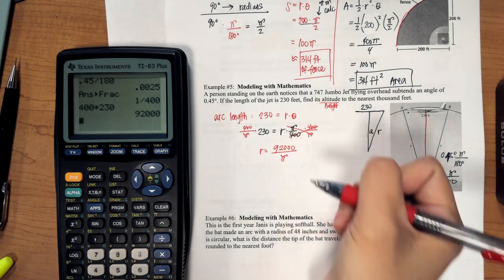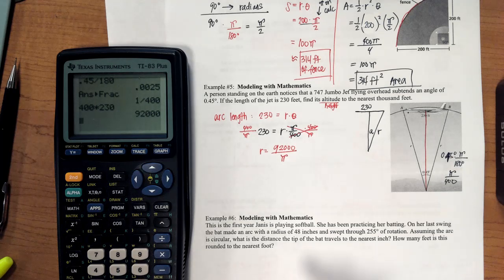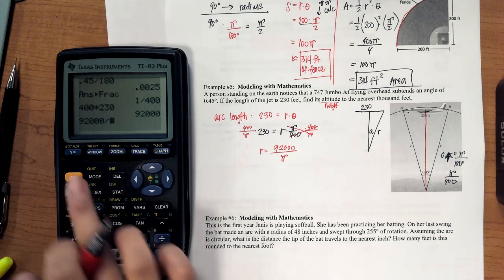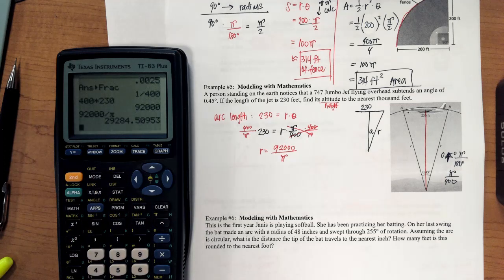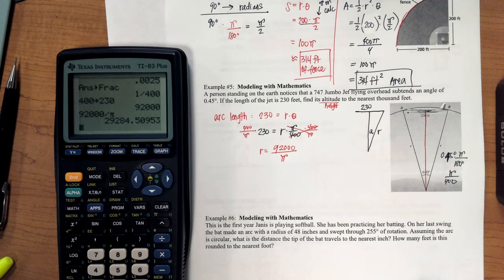Okay. I'm going to keep it as an exact value, even though it's a pretty nasty number, 92,000 divided by pi. It's not a nice number, but that's how far our plane is, right?